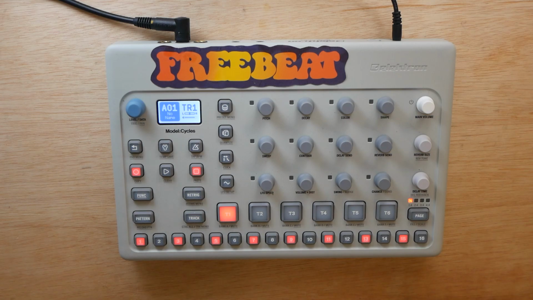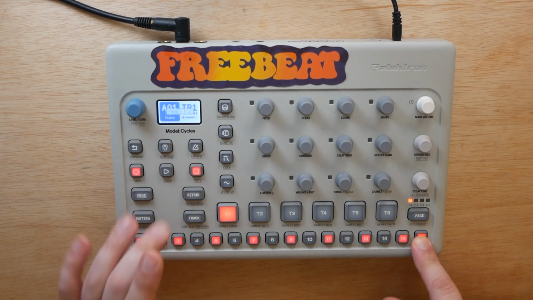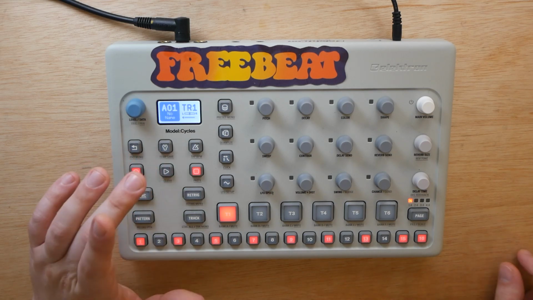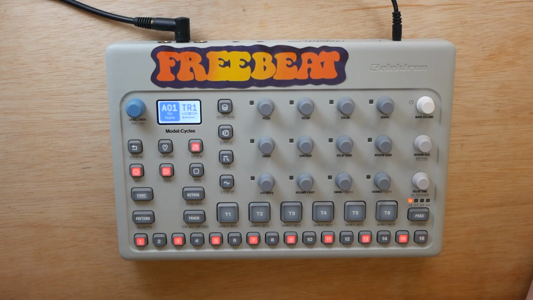So we always have that consistent four on the floor feel with some added kicks in there on a 50% chance. We can even add another one in right here, like on the 4 of 4, which is step 16. Hasn't gone yet. There we go.